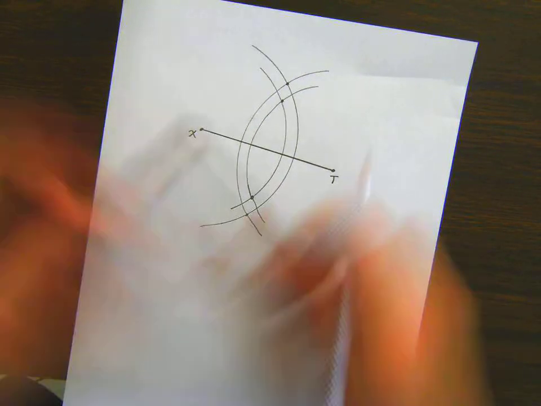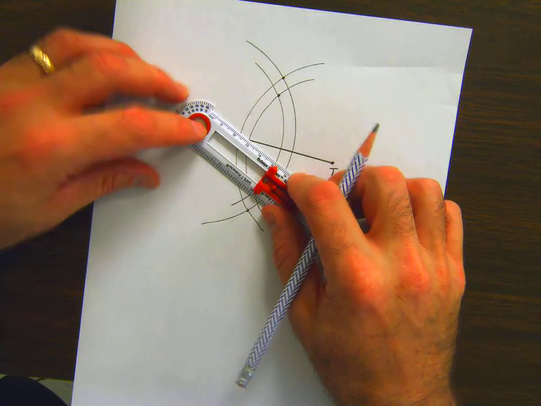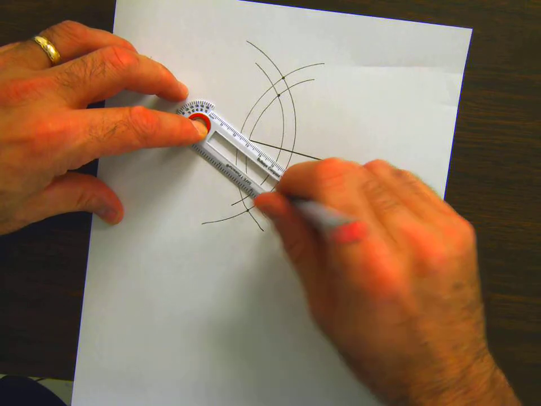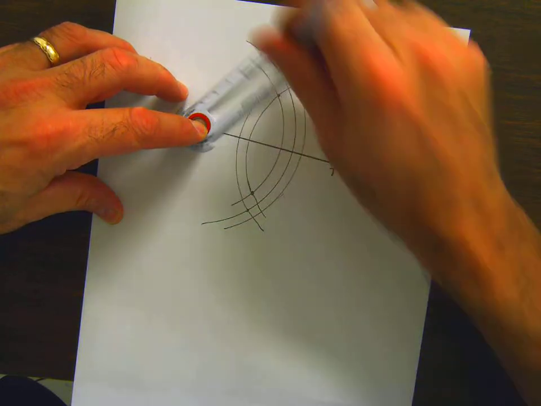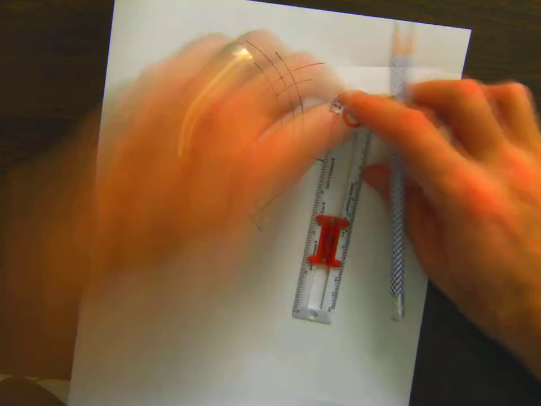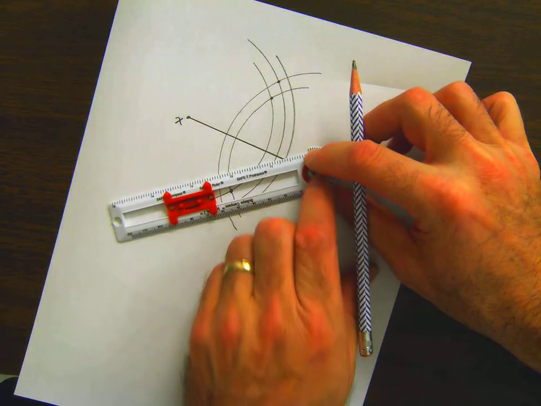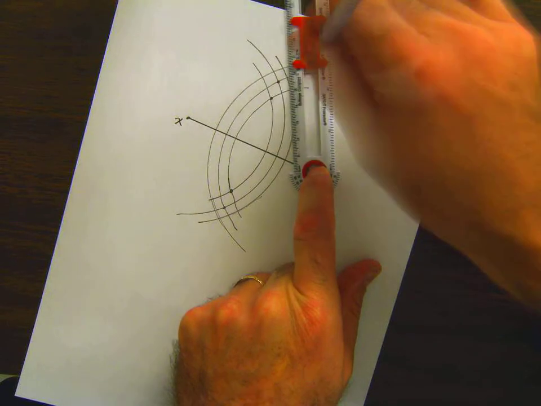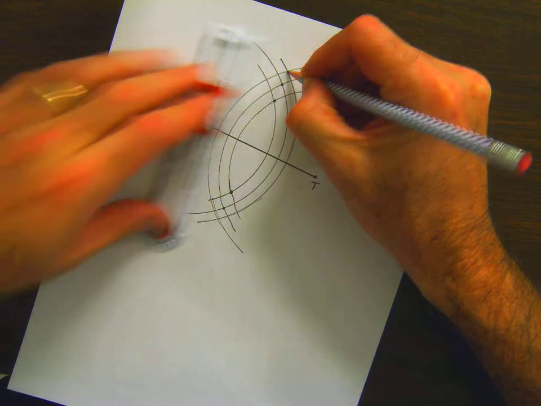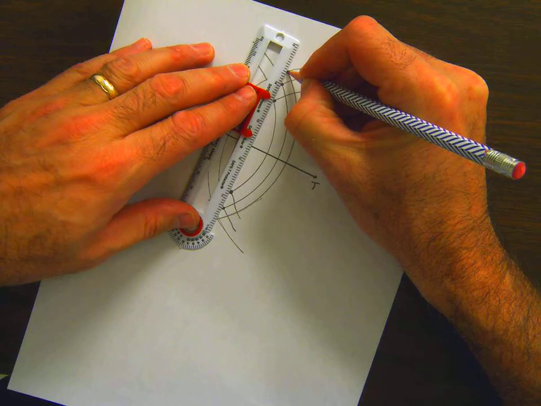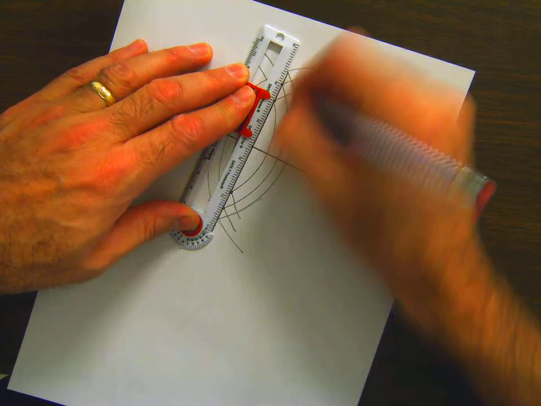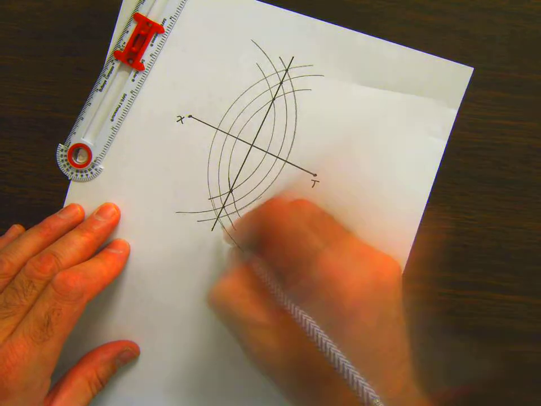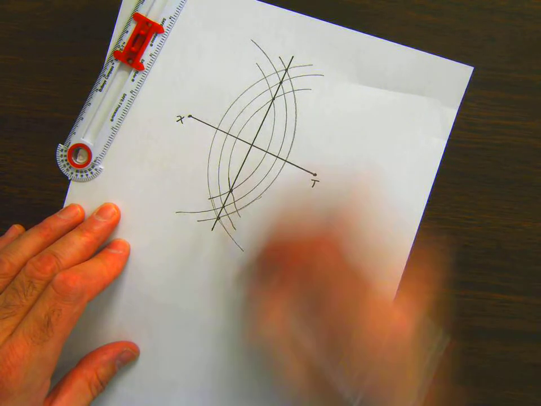If we draw one more set of arcs, one from X and one from T, you can see how all 3 pairs of arcs actually intersect to form a line.